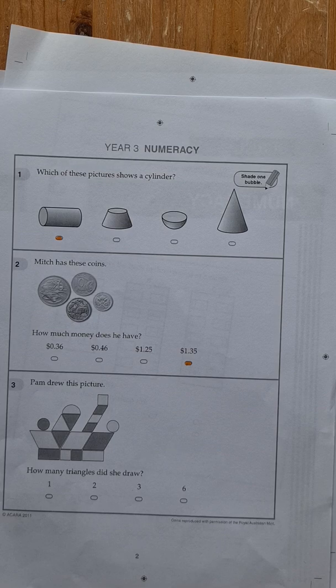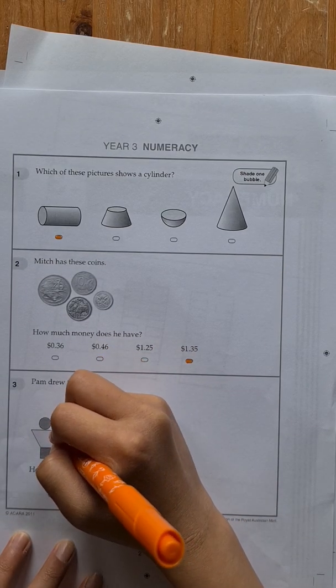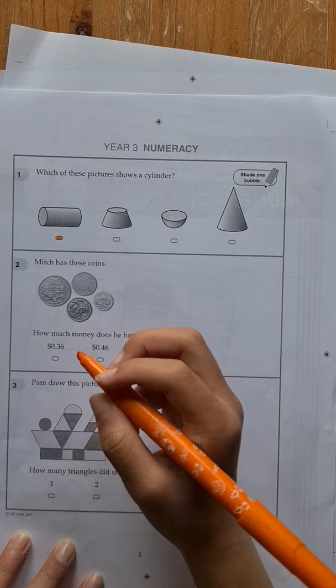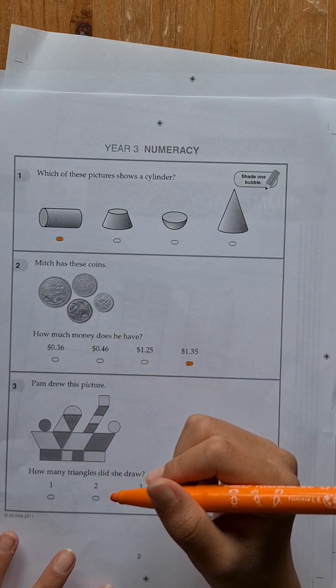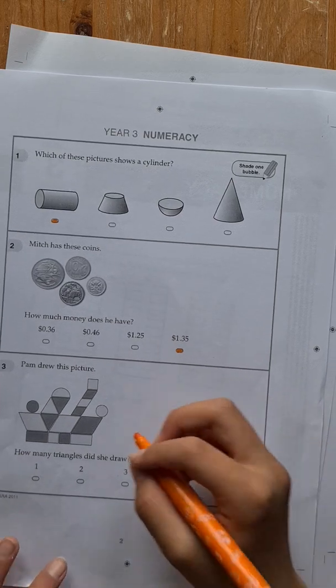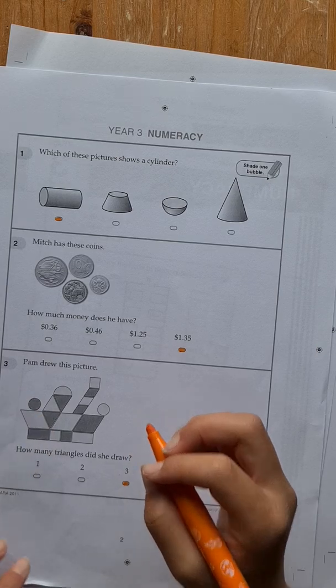Pam drew this picture. How many triangles did she draw? 1, 2, 3. I think she drew 3 triangles.